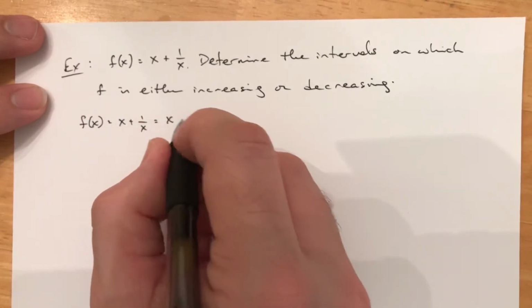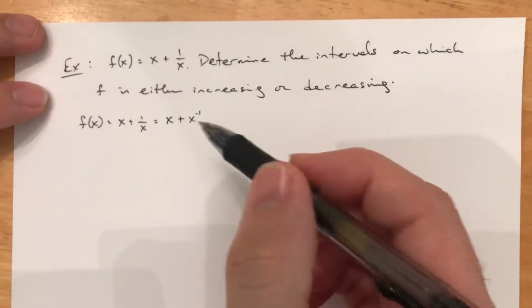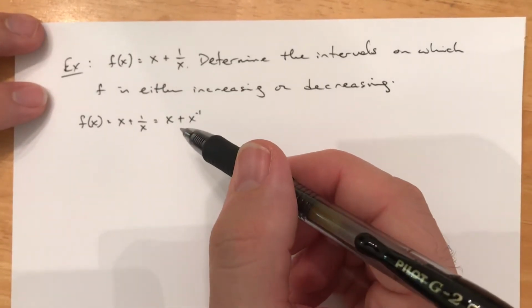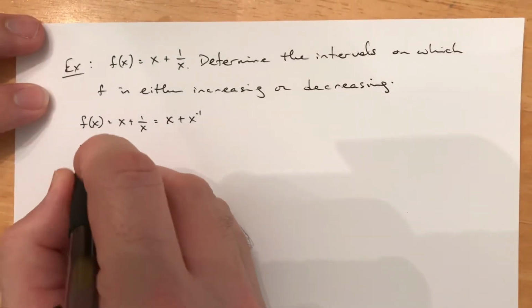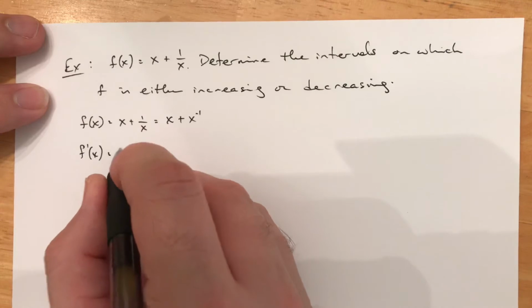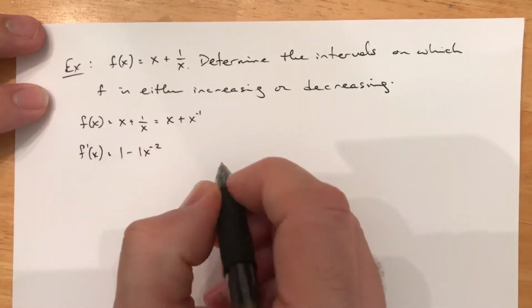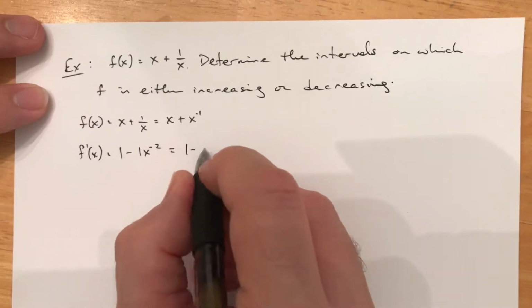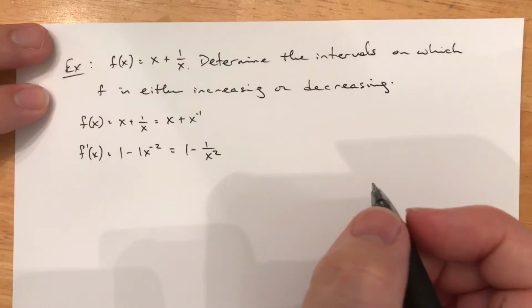Another way to say that, just using the rules of algebra, not using calculus, is f of x is x plus x to the negative 1. So that f prime of x, the power rule, is going to give us 1 minus 1x to the negative 2. And the rules of algebra say that's the same as 1 minus 1 over x squared.